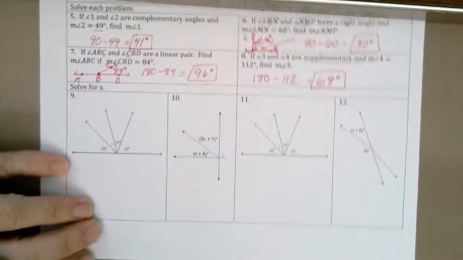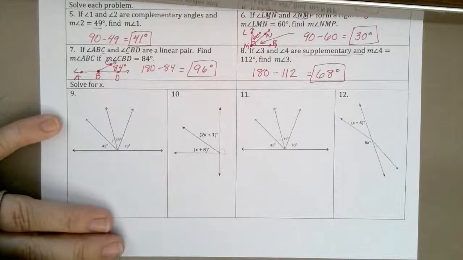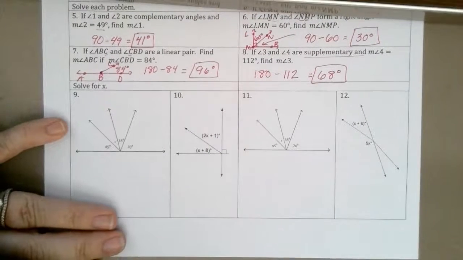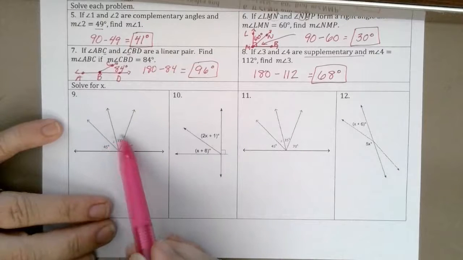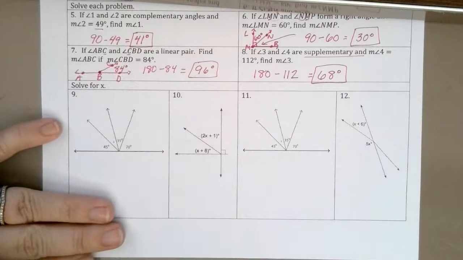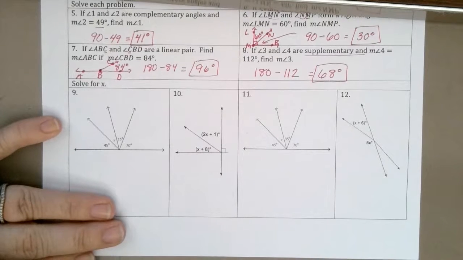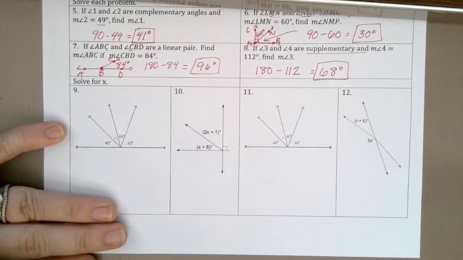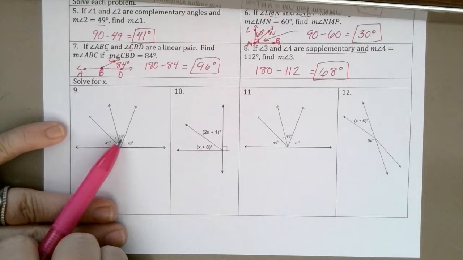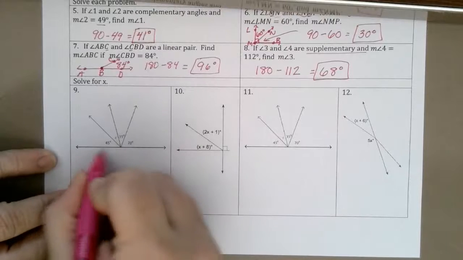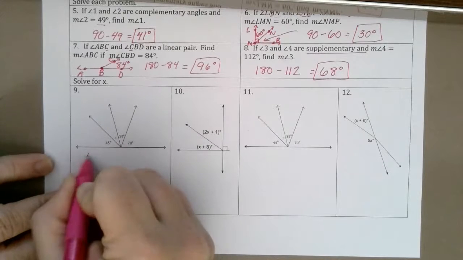Okay. So, solve for x. Now, these ones are a little different because it's not just two angles. This one actually has 1, 2, 3, 4 angles. Can I look at just two of them? Well, the only way I could is if I could see that something equaled 90 degrees, right? What is 70 and 35? Not 90 degrees, right?